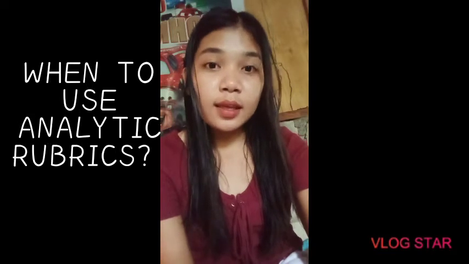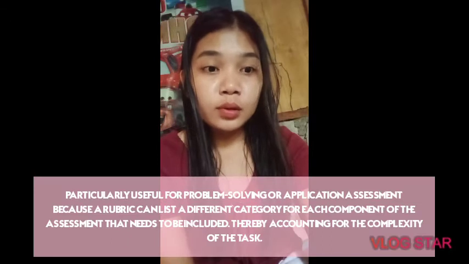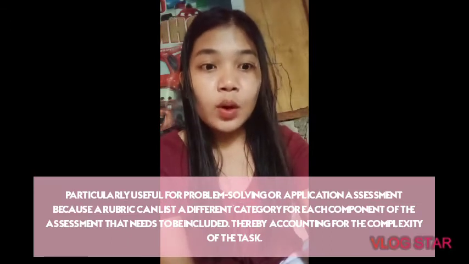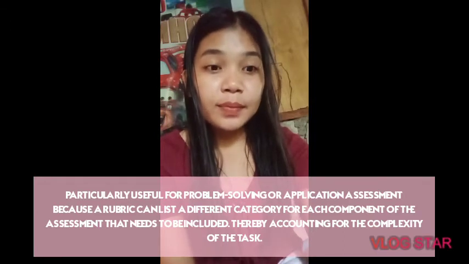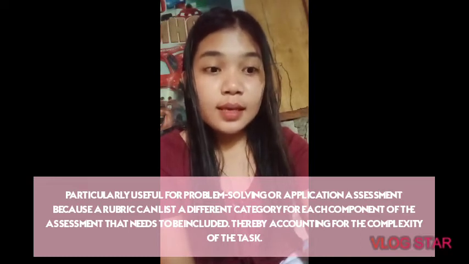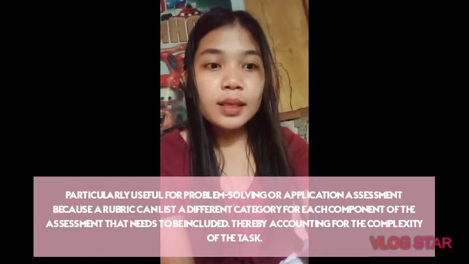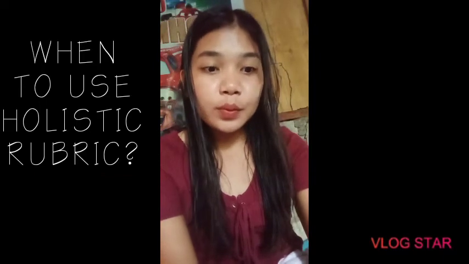When to use an analytic rubric: analytic rubrics are particularly useful for problem solving or application assessment because a rubric can list a different category for each component of the assessment that needs to be included, thereby accounting for the complexity of the task.